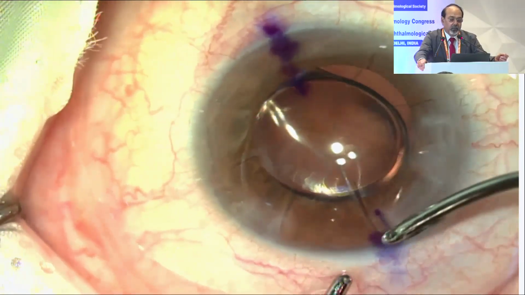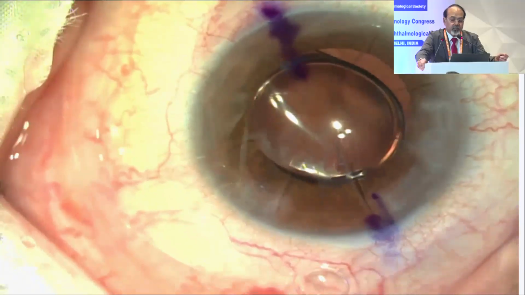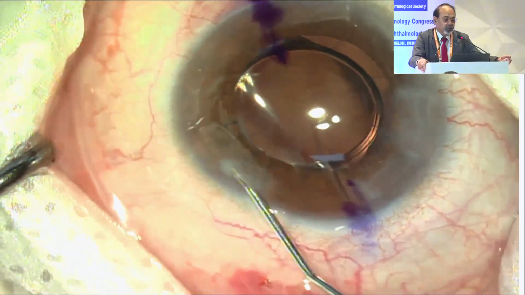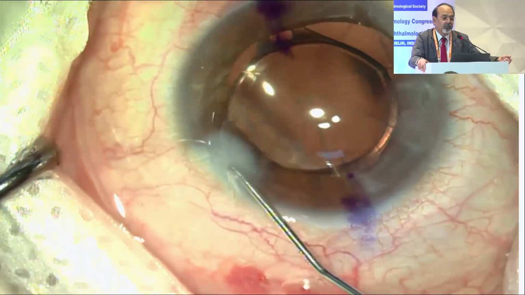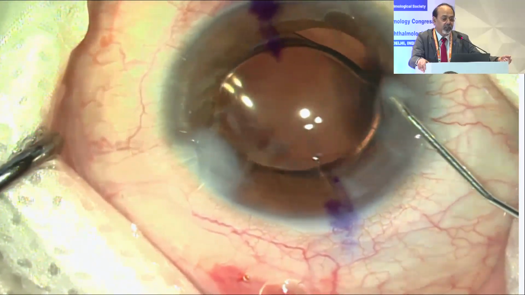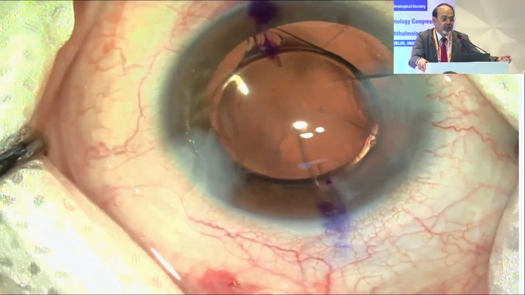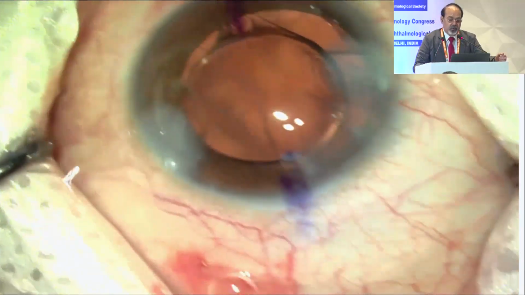And then you hydrate, and you ascertain that the lens is situated or placed at the angle which you wanted. As you can appreciate here, the axis is correct, and once this is achieved, the procedure is over.